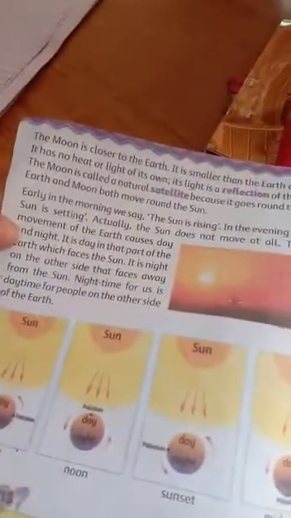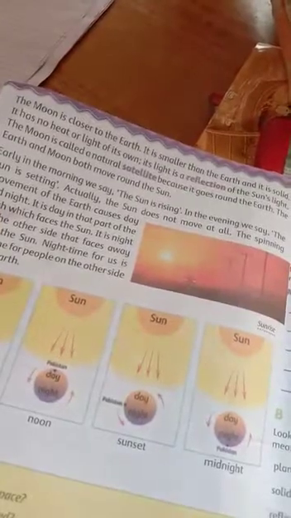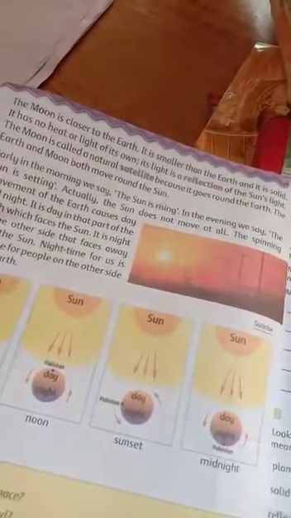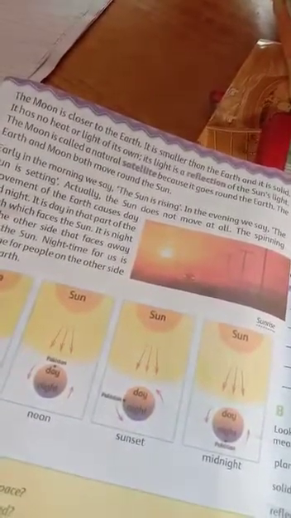Next, the moon is closer to the Earth. It is smaller than the Earth. Actually, the sun is bigger than the Earth, and the moon is smaller than the Earth, and it is solid. It has no heat or light of its own. Its light is a reflection of the sun's light.